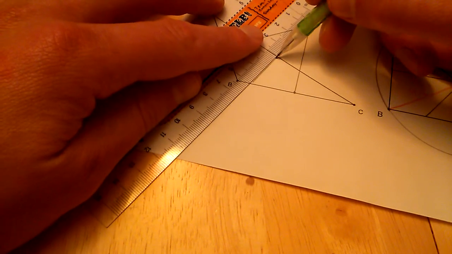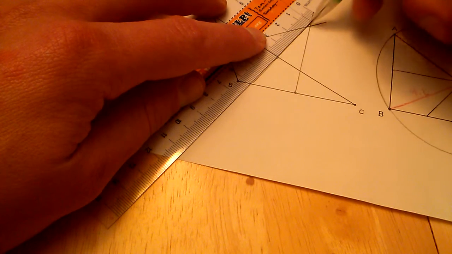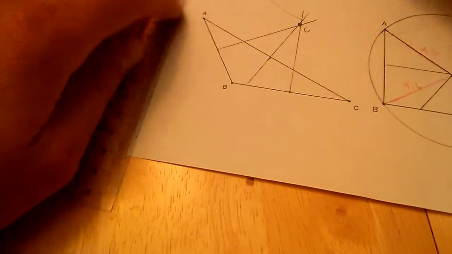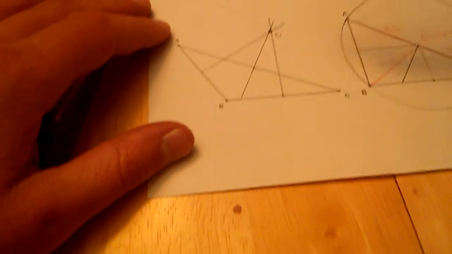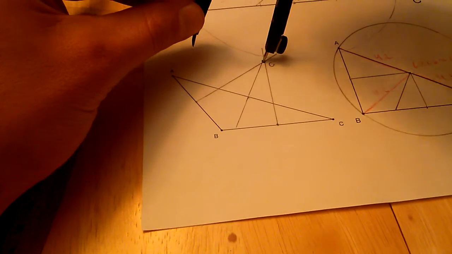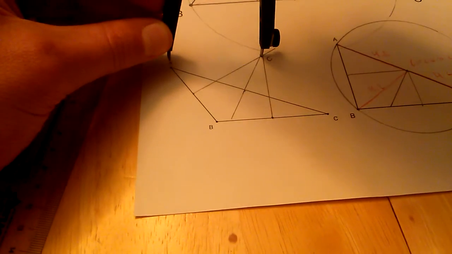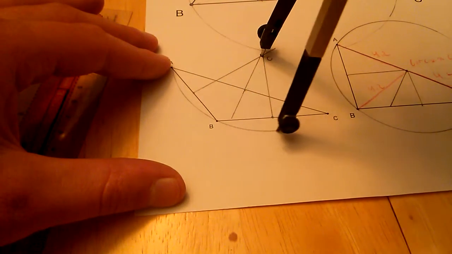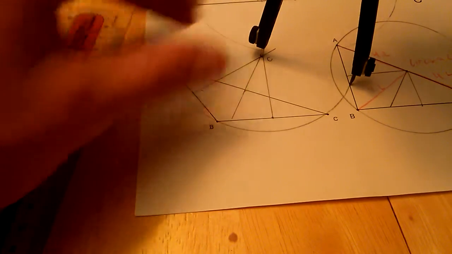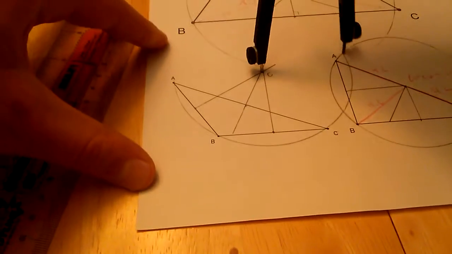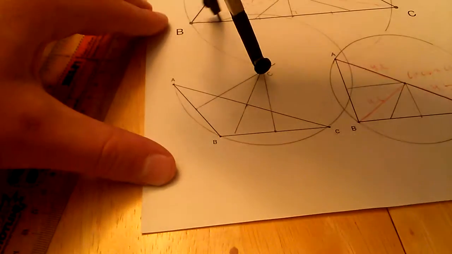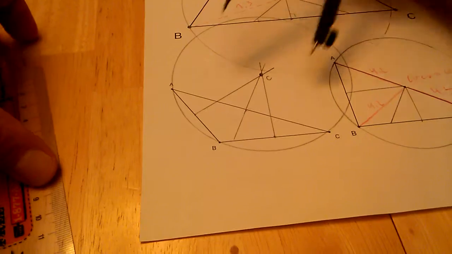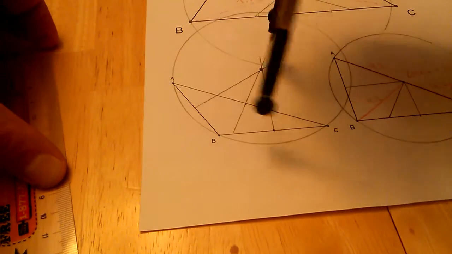and I extend it back, should, oh, I'm a little bit off. That's okay though. And that's my circumcenter. So once again, it should be the same distance from each one of these. So to check that, I'm just going to place my compass right down here. Not bad. It's every single vertex, the same distance from every corner. That's the same distance as that one and that one.